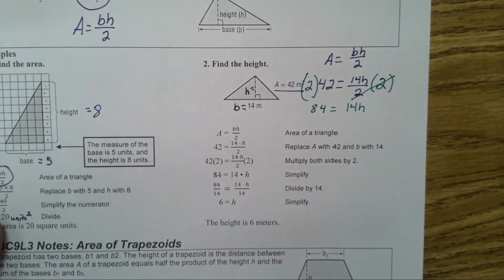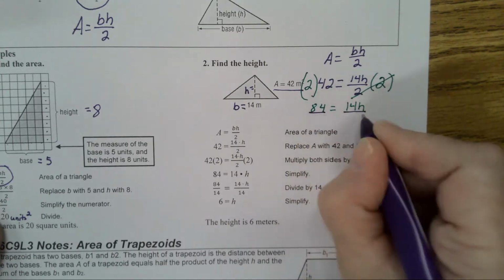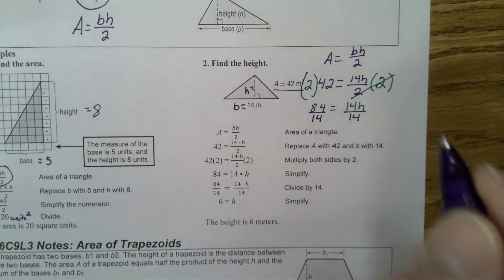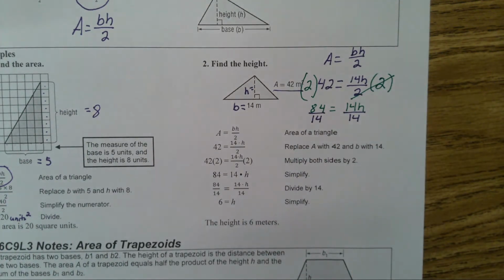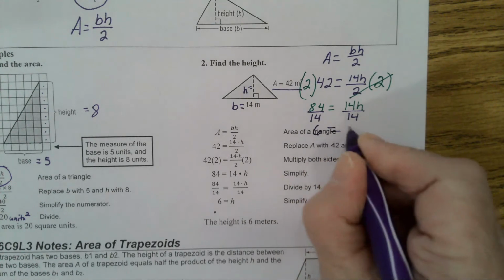Now, it's easy. What's left to do? What will undo multiplying by 14? And we show division with the bar. Divide by 14, divide by 14. In your calculator, what's 84 divided by 14? Or in this problem, you can just look. It's 6. 6 equals h.